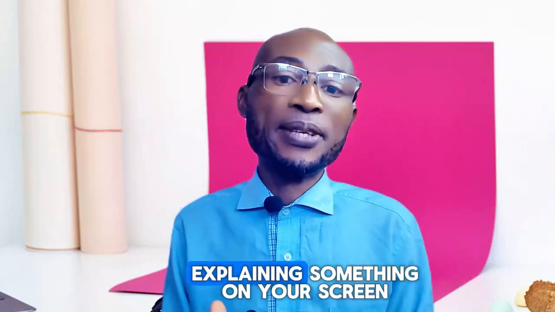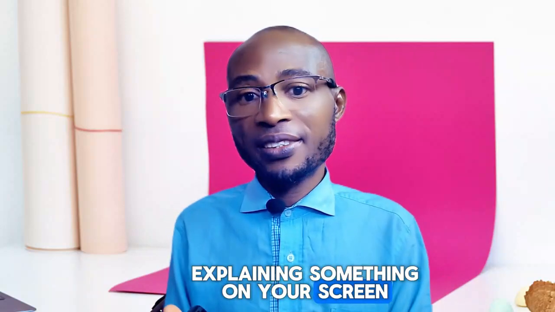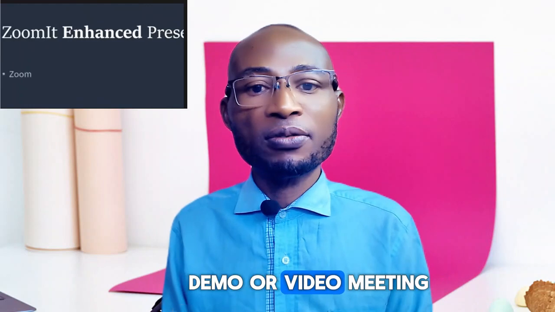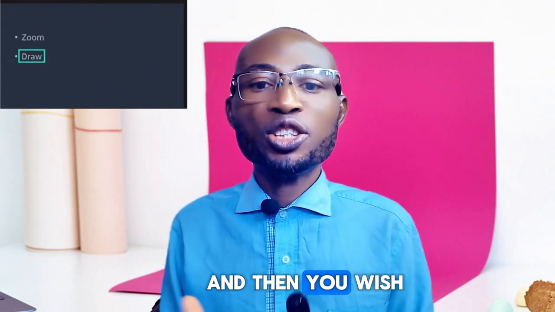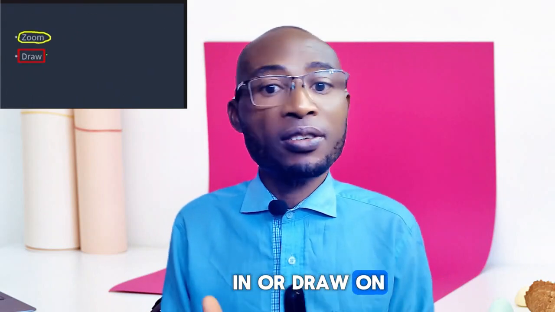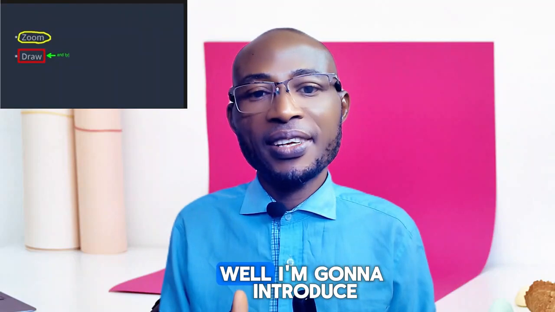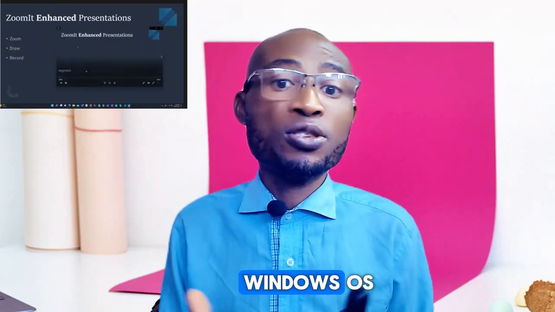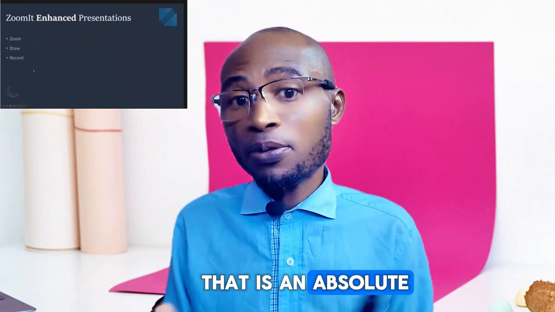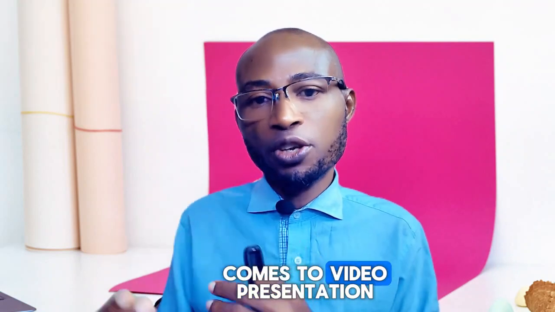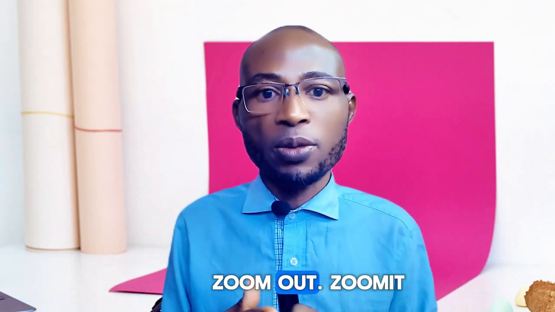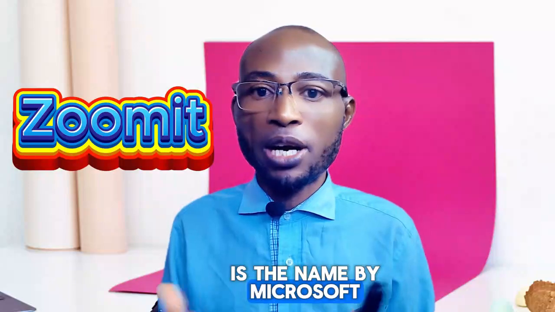Have you ever tried explaining something on your screen, maybe during a live demo or video meeting, and then you wish you could just zoom in or draw on the spot? Well, I'm going to introduce you to a tiny Windows OS tool that is an absolute game changer when it comes to video presentation or zoom in, zoom out. ZoomIt is the name, by Microsoft.